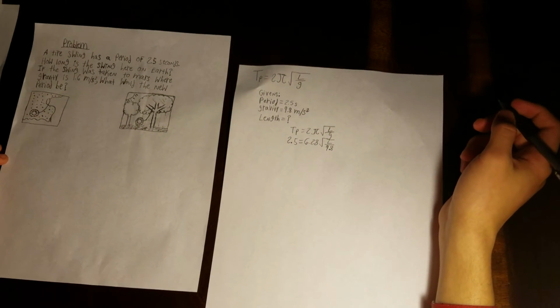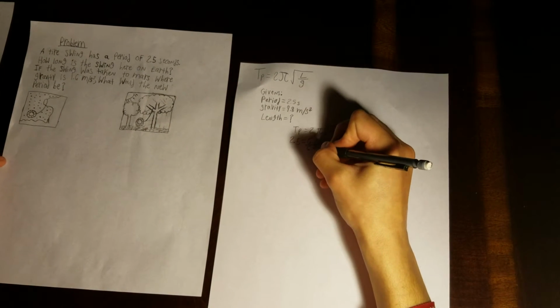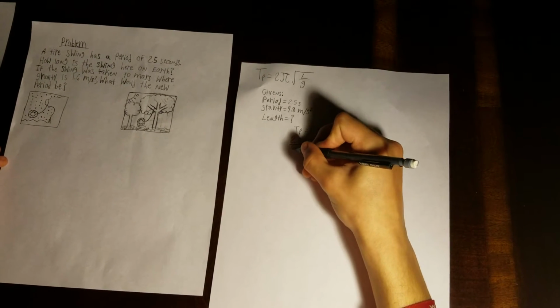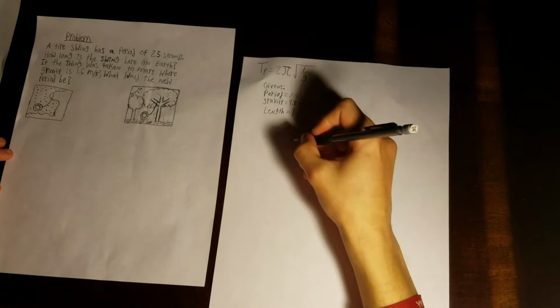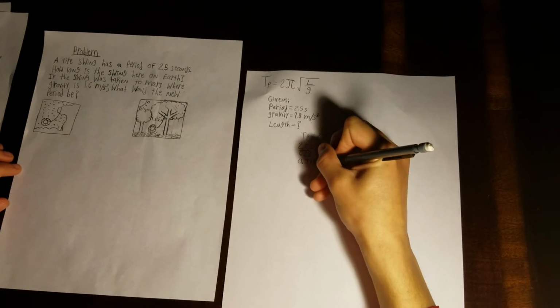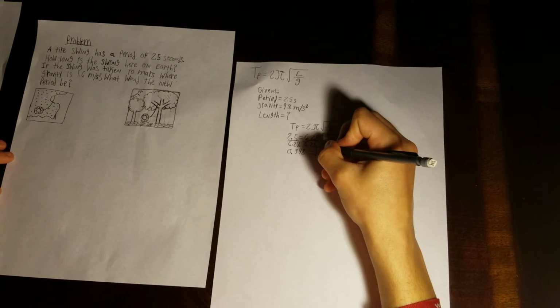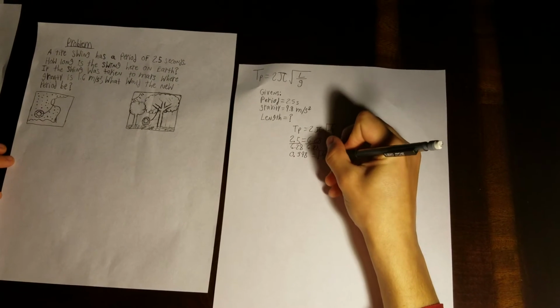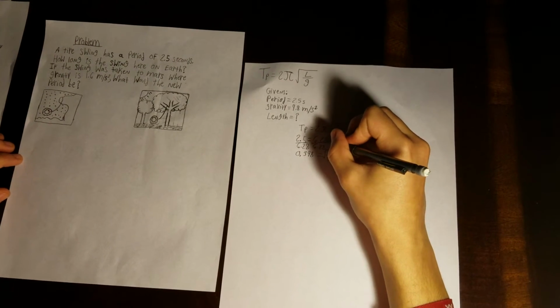Next, we'll divide 2.5 by 6.28. This will give us 0.398 equals the square root of L over 9.8. 6.28 cancels out.